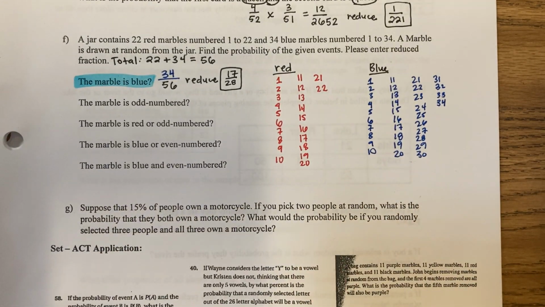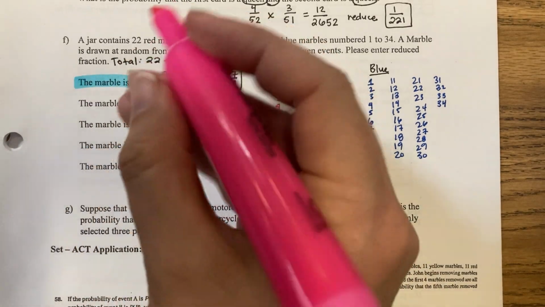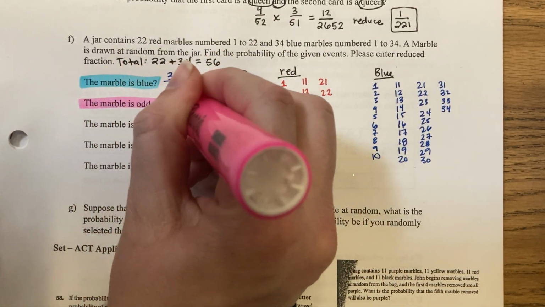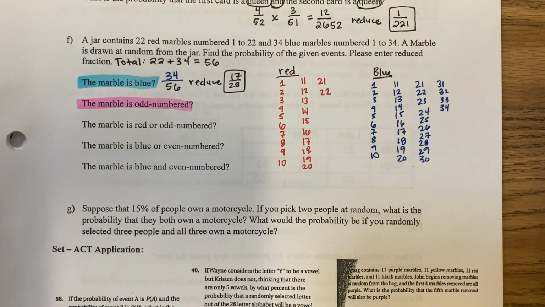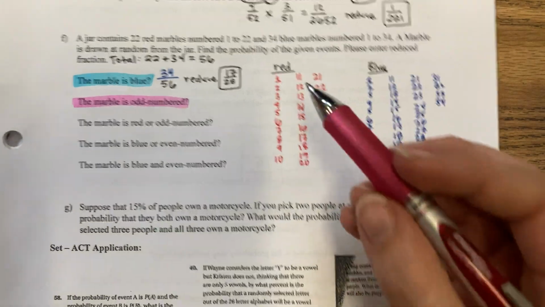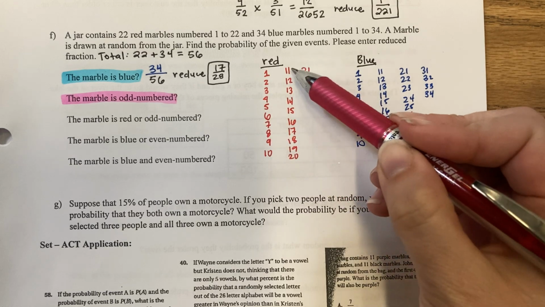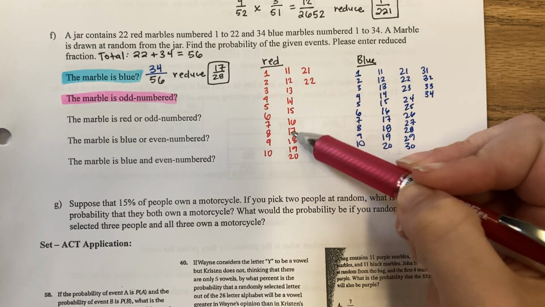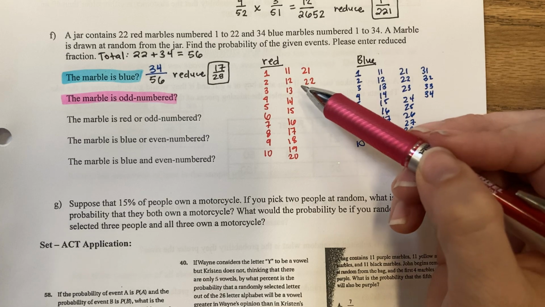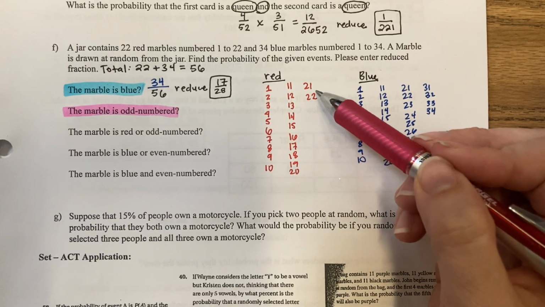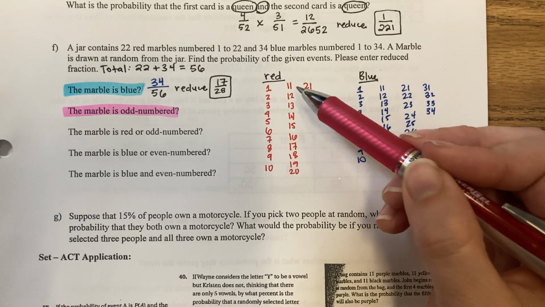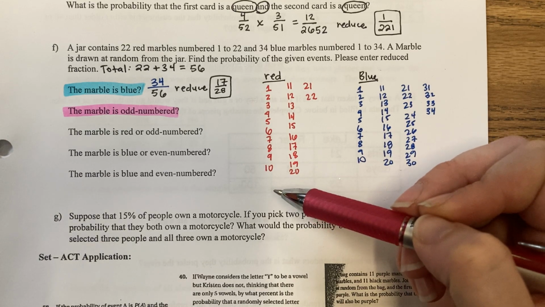The marble is an odd number. There are 1, 2, 3, 4, 5, 6, 7, 8, 9, 10, 11 odd numbers. 22 total, 11 of them are odd.